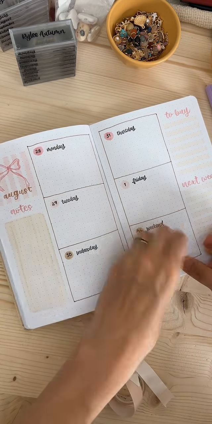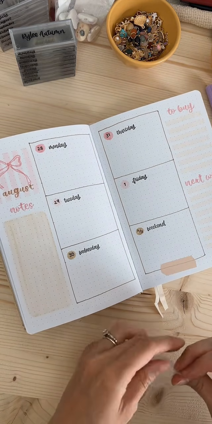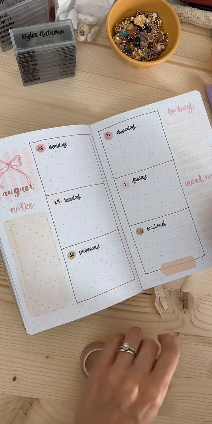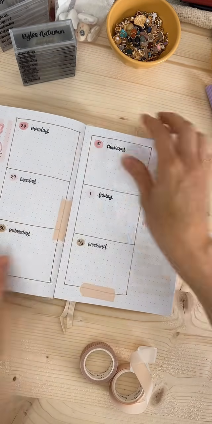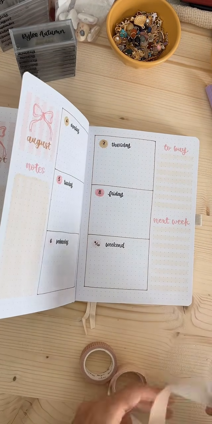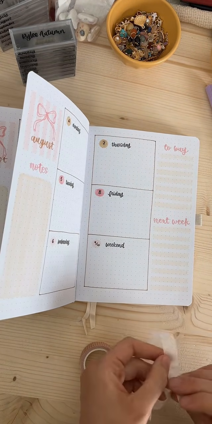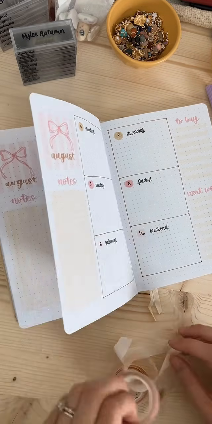I'm gonna put some over here. In the middle is cute. Because I kind of want to put a little bit on each page. You guys think it's better without it? I was gonna add this one too.